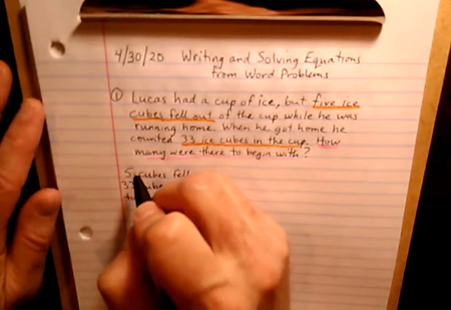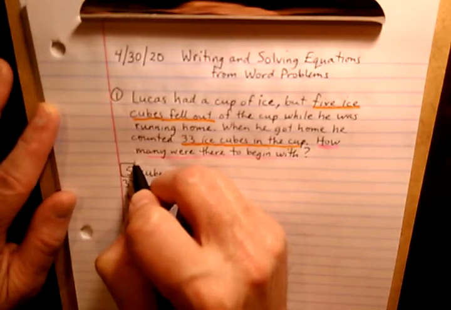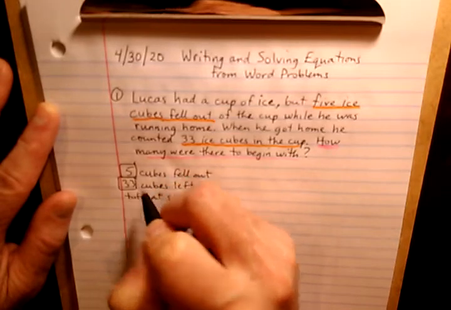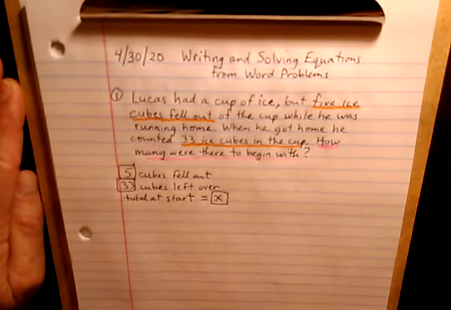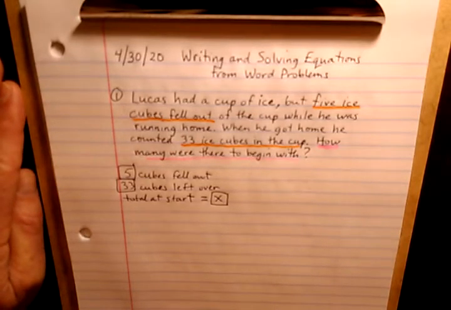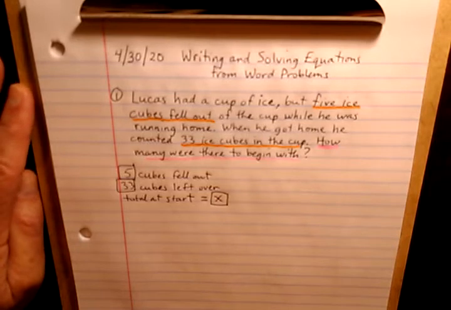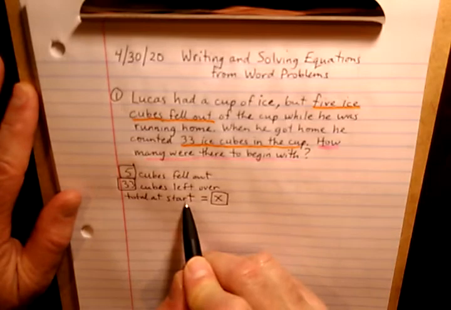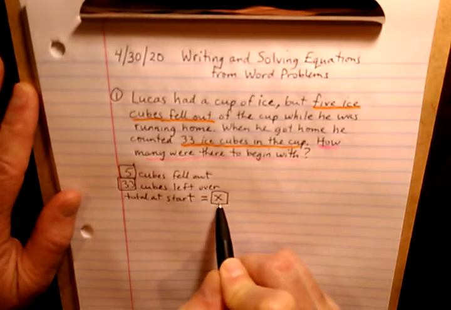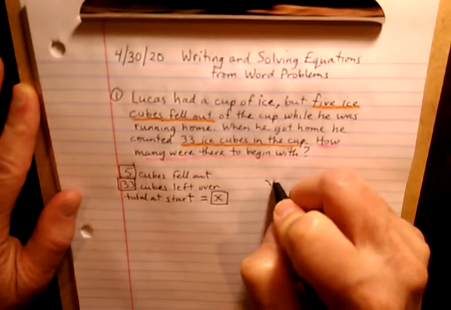So we've got 5 is important, we've got 33 is important, and then we also have an x, something that we don't know. So how can we put those together to form an equation? Well, one way that we could do this is we could say he started with x ice cubes in the cup, so we can start with an x.